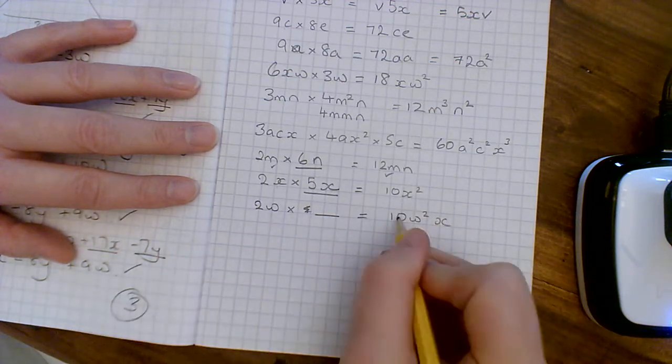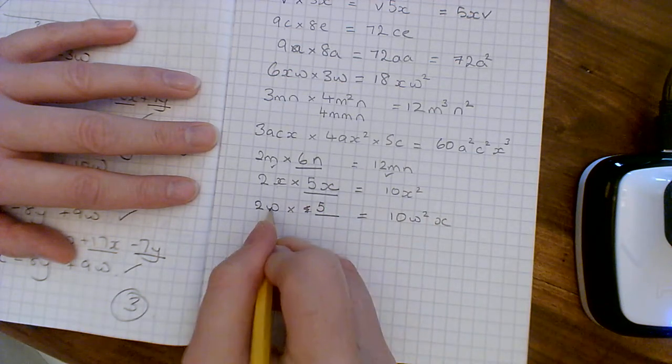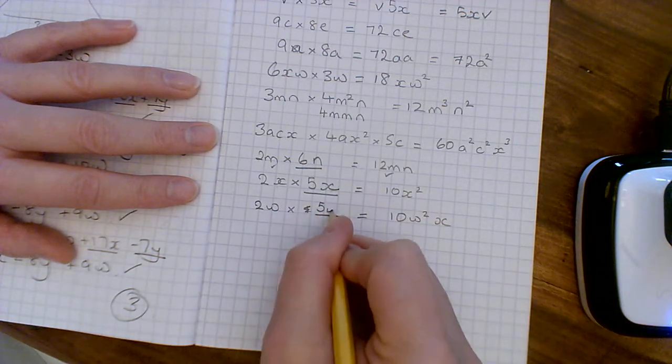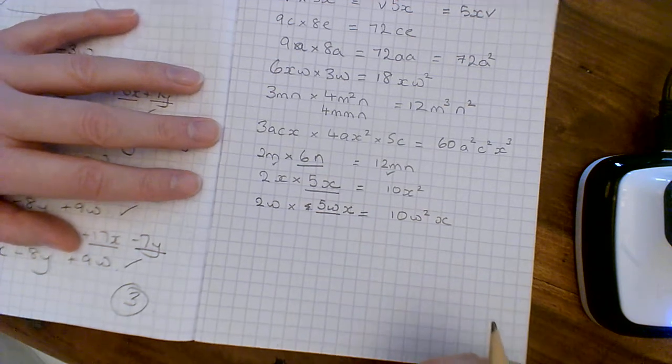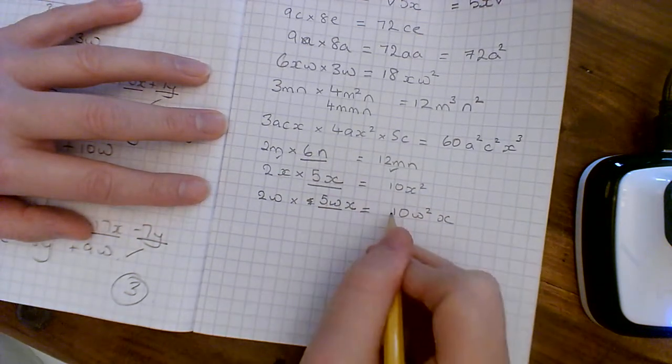Next one, 2w times something equals 10w squared x. So let's have a look. 2 times 5 is 10. I've got a w, but I want w squared, so I need another w there. There's no x there, but there is an x in the answer, so I need an x here. Okay, so it's just trying to pin down what we've got.